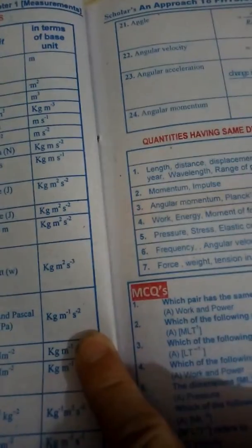You will get to see units and SI unit names, dimensions, formulas, and quantities. There are more, so consult the book for more, basically.